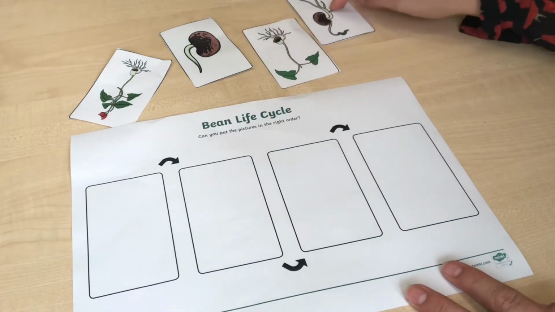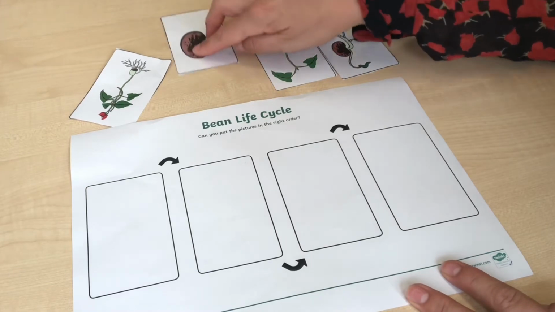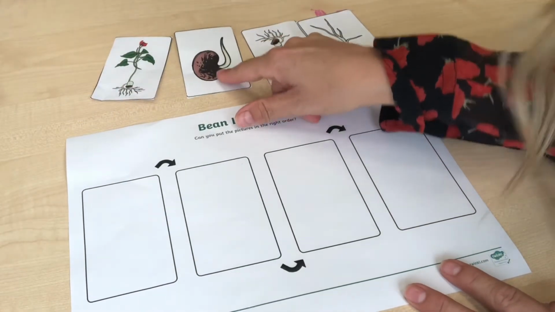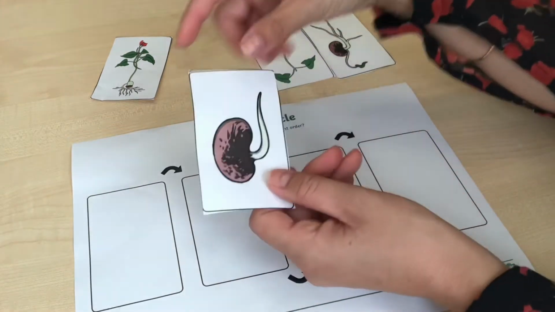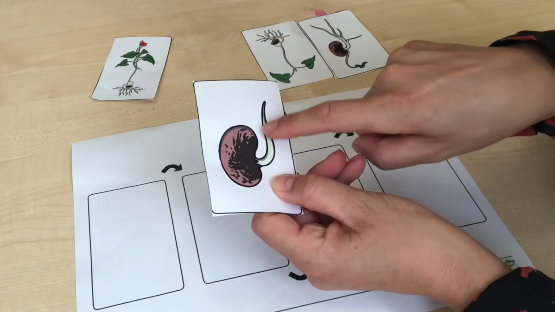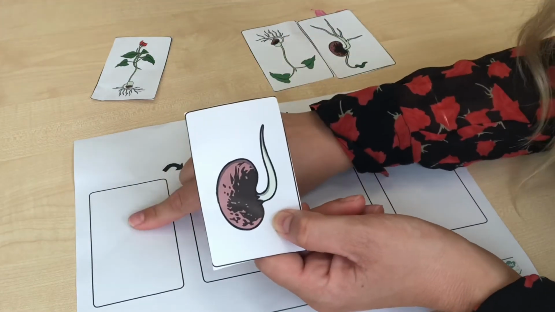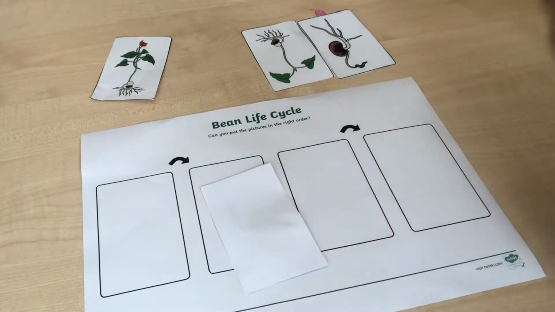So you need to think, which picture comes first? Well, I think it must be this one because this one is just with the bean and a tiny little bit of something that has started to grow out. So I think that is the first one and I'm going to put it in the first block.